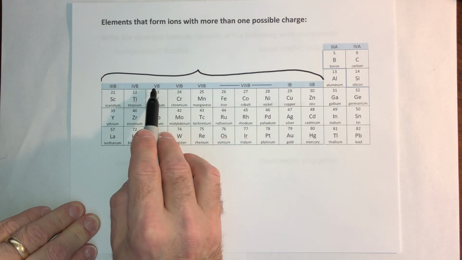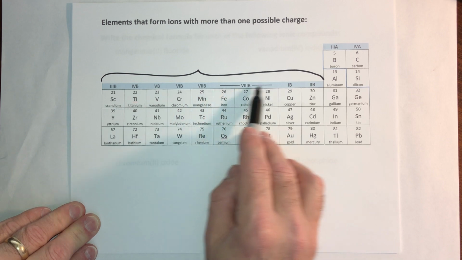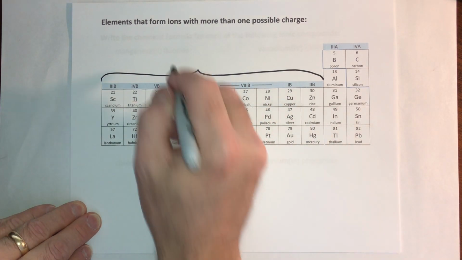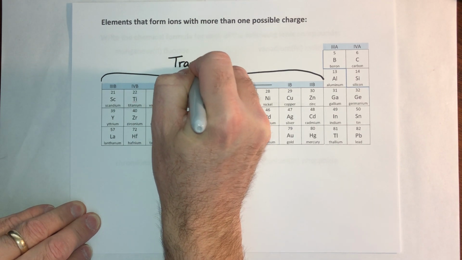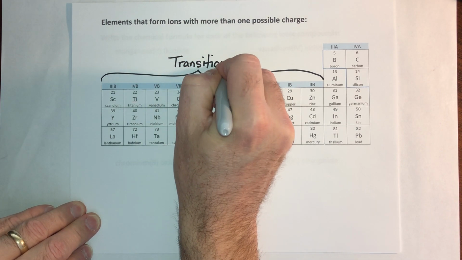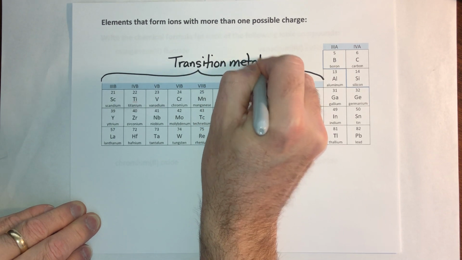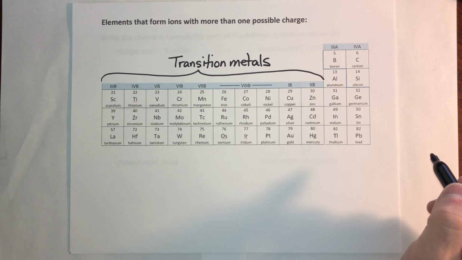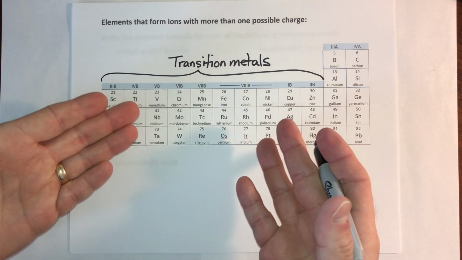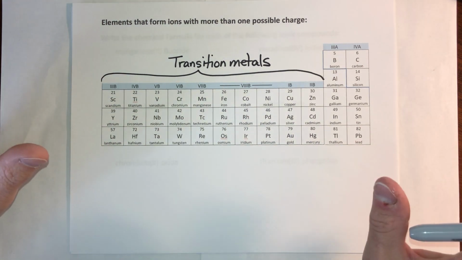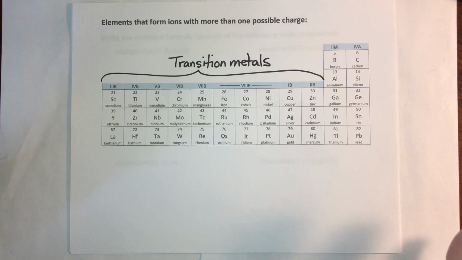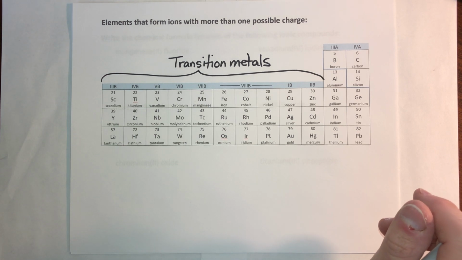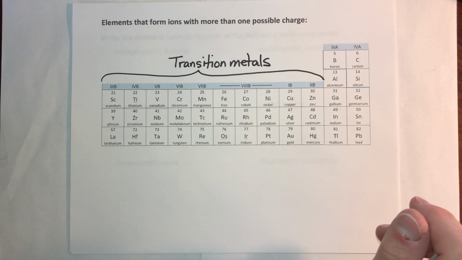3B, 4B, 5B, 6B, 7B. 8B covers 3 columns, 1B and 2B. These are your transition metals. And the general rule is, if you're a transition metal, you need to have Roman numerals, because virtually all of your transition metals have more than one possible charge. Now, like any good rule, there are exceptions, and you've got to know the exceptions.